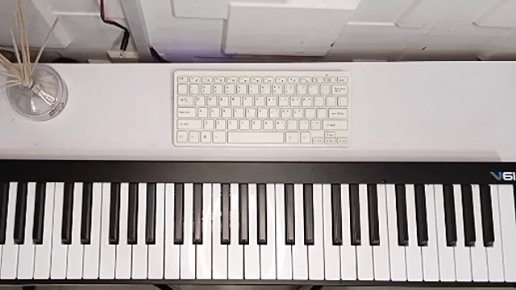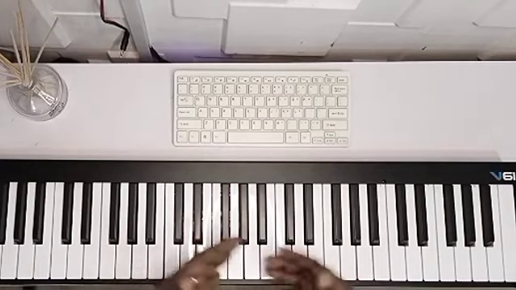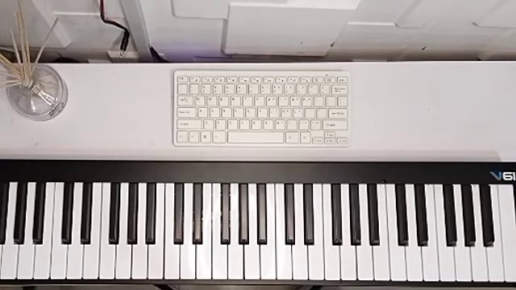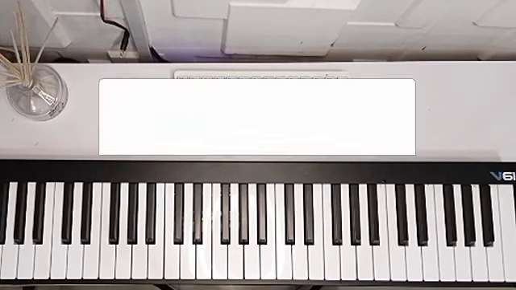I hope that this will be an addition to the information that you already know. Next week, we'll be looking at B as the diminished and also the inversions that can come out of all these chords. All right.